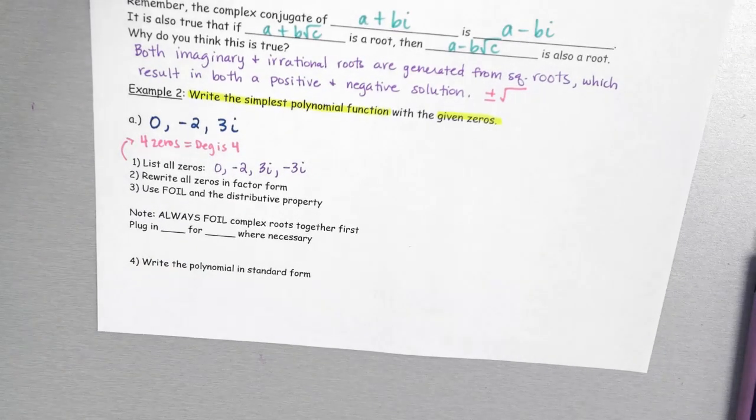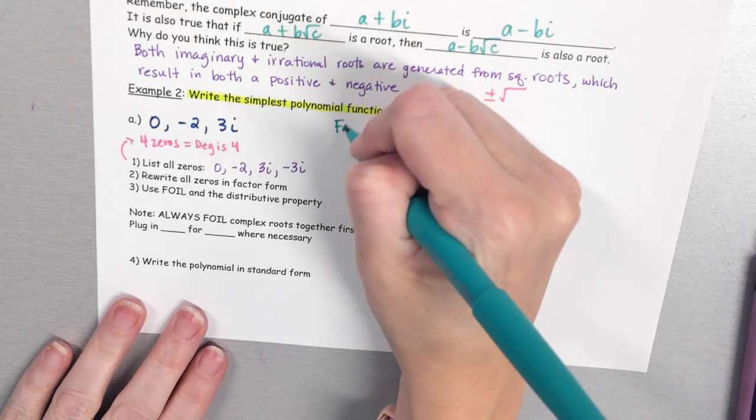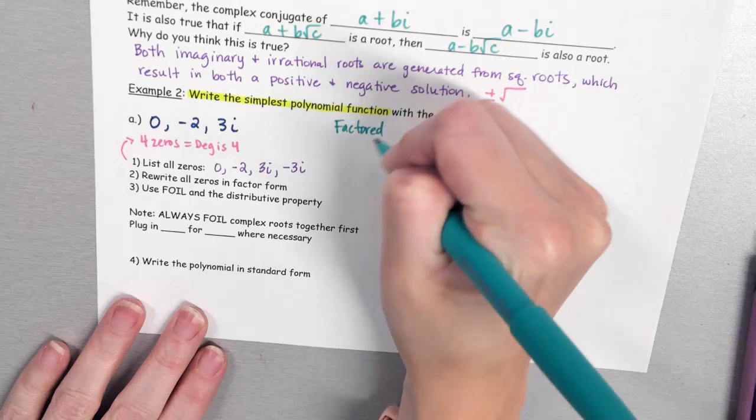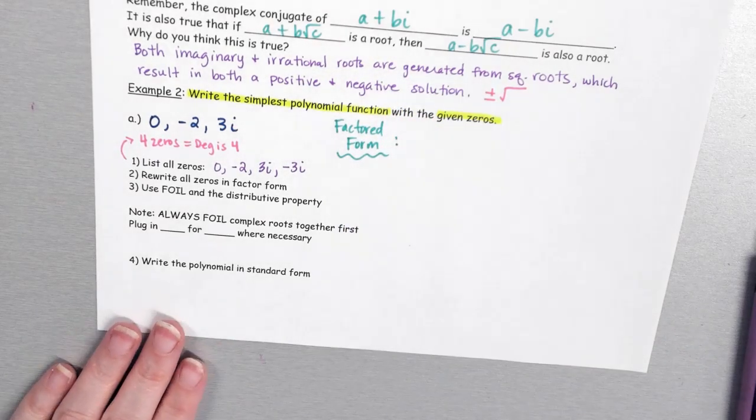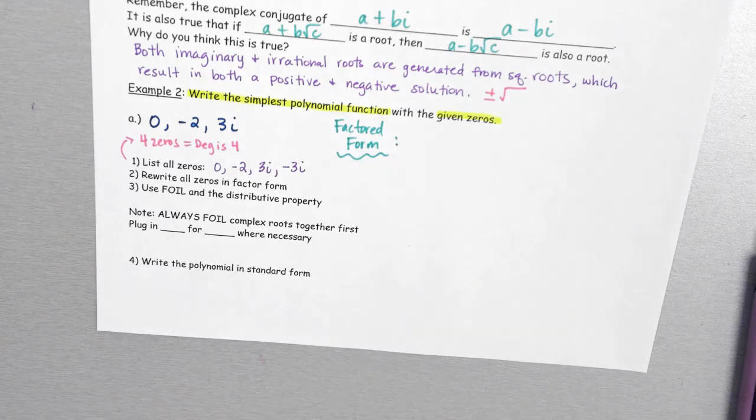Okay? So what we're going to do is we're going to write this in factored form. And some of you could probably already do some of your factors without me. Just remember it's in your x minus a. We have your x minus a value.